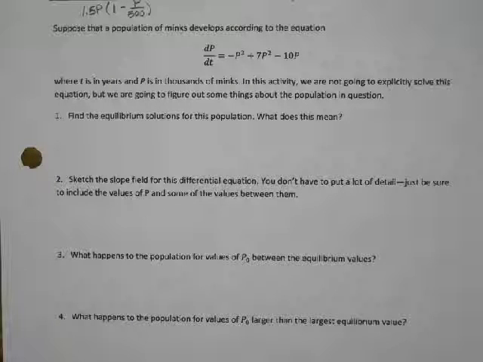Suppose that a population of minks. Does anyone know what a mink is? Isn't it one of those things for its fur? Ferret looking. Yeah, that's the only thing. I don't even know what a mink looks like, but I know that they used to make mink coats.